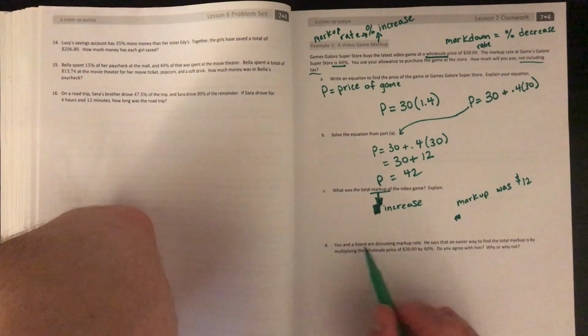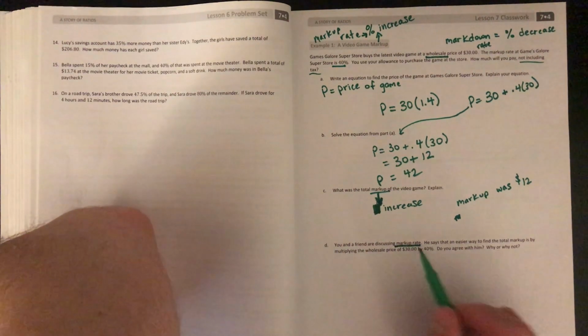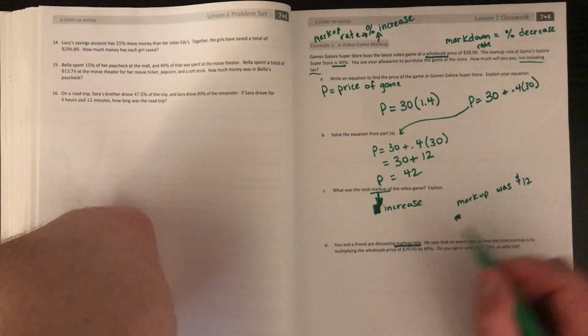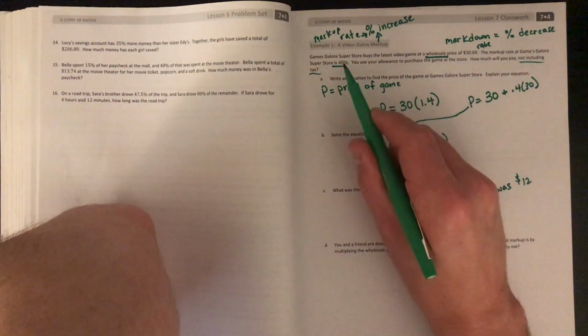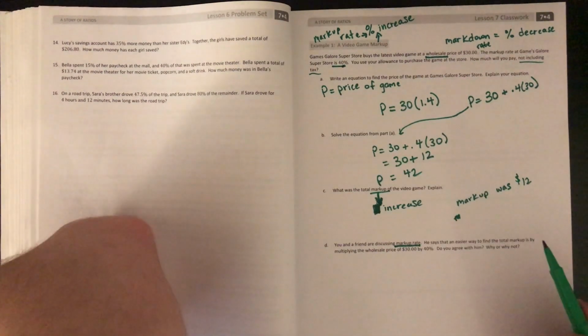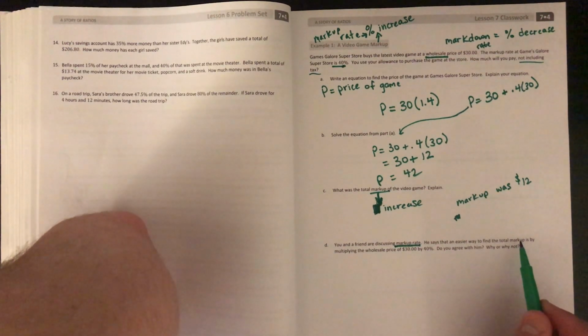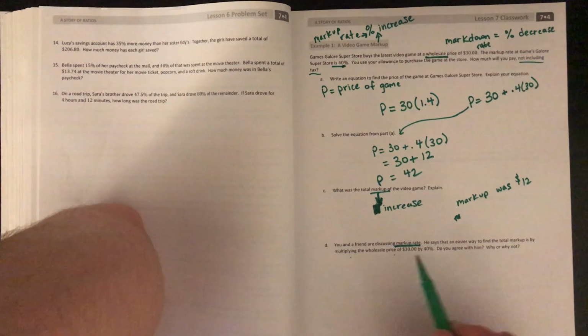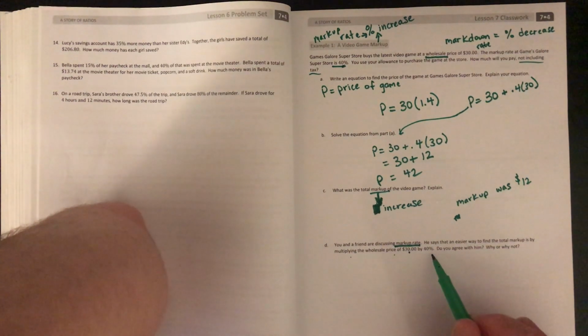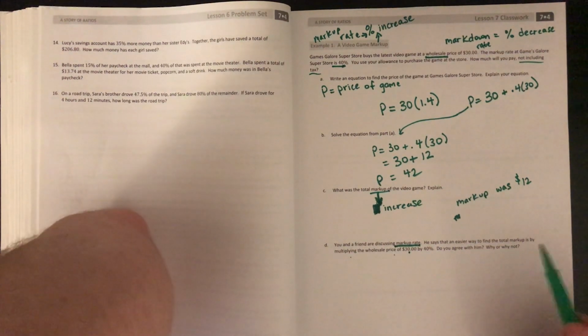All right, so you and a friend are discussing the markup rate. So in this case, that's the 40% that they always raise the price by. He says that an easier way to find the total markup is by multiplying the wholesale price of $30 by 40%. Do you agree with him? Why or why not?